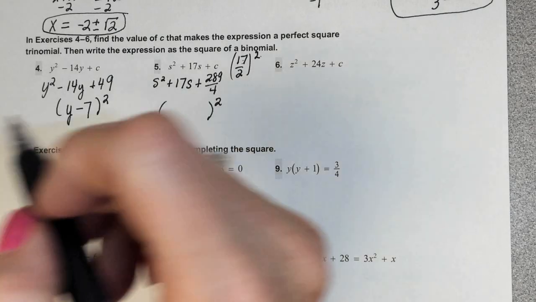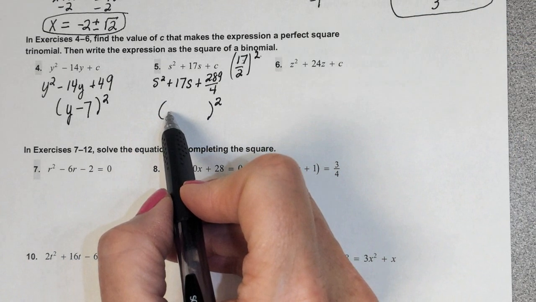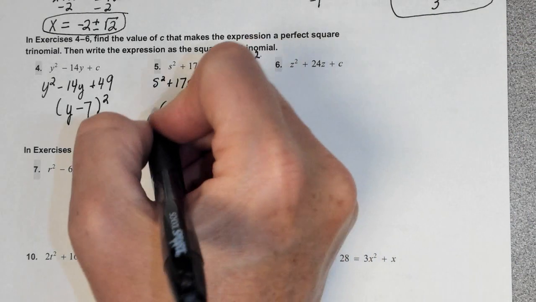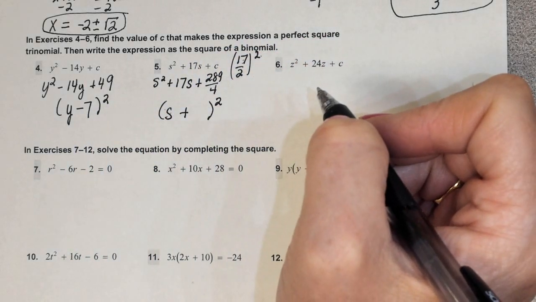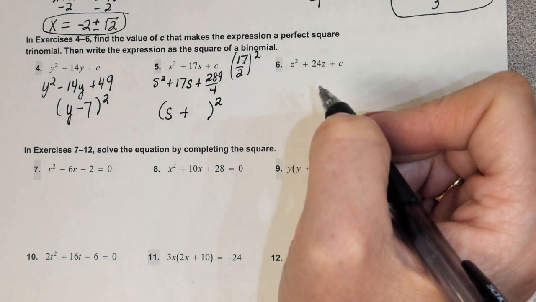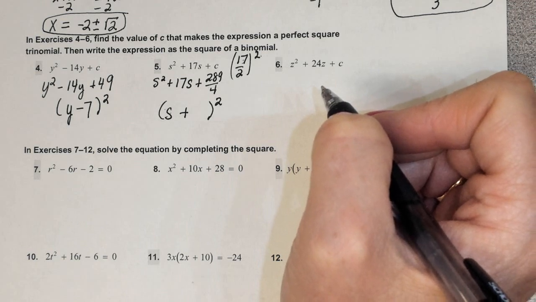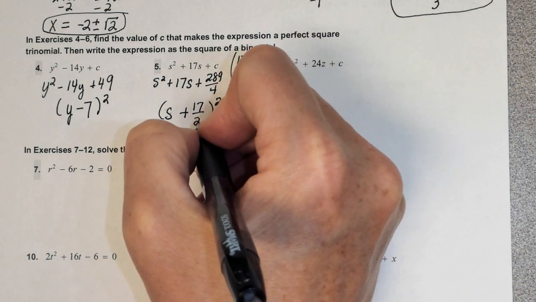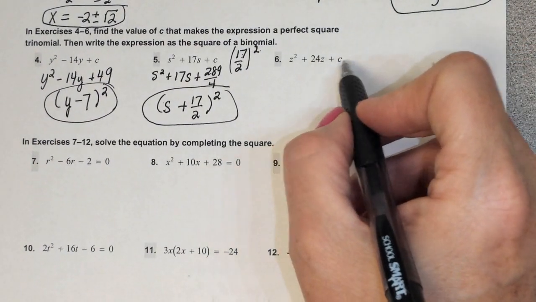Nick, what do you think? Take the square root of this, so just the sign, right? And then use this sign. And then do you remember the square root of 289? Seventeen. And what's the square root of 4? 2. So there's that one. All right, and then go ahead and do this one on your own.